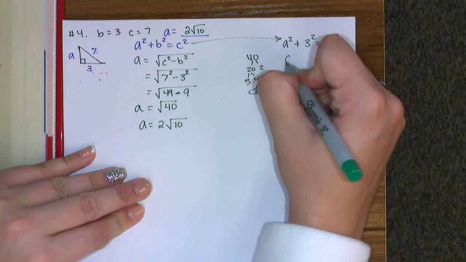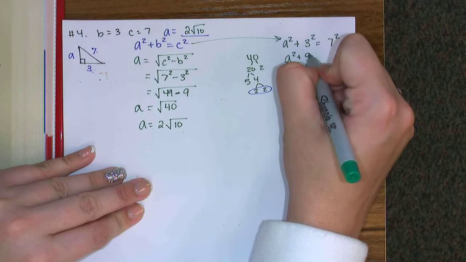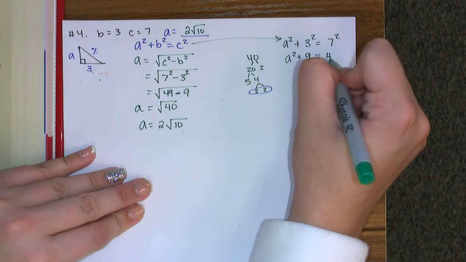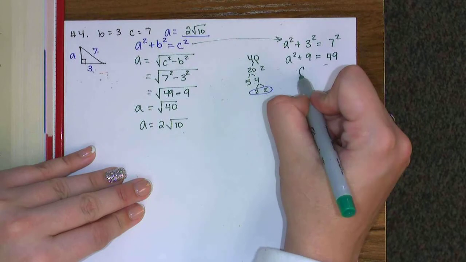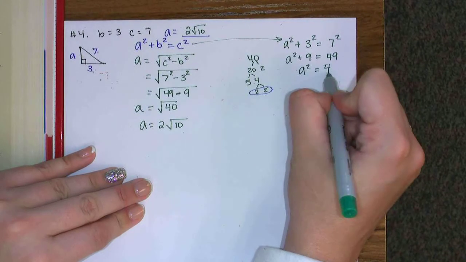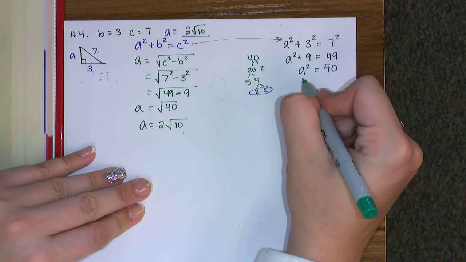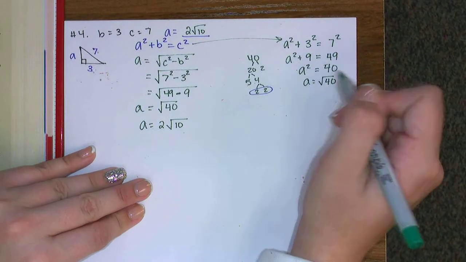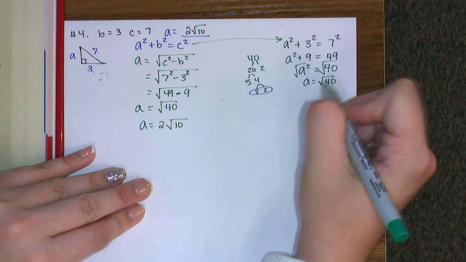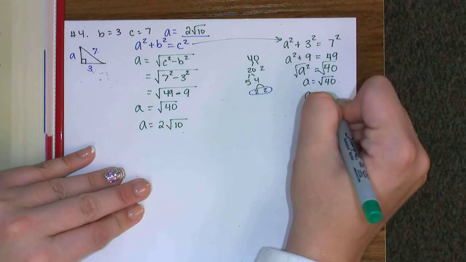So a squared plus 3 squared is 9 is equal to 7 squared is 49. Now I could subtract the 9, so a squared is equal to 40. And then a is equal to the square root of 40. And then I would have gotten this, a is equal to 2 square root of 10.